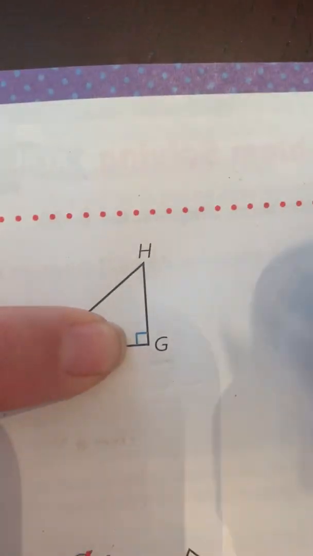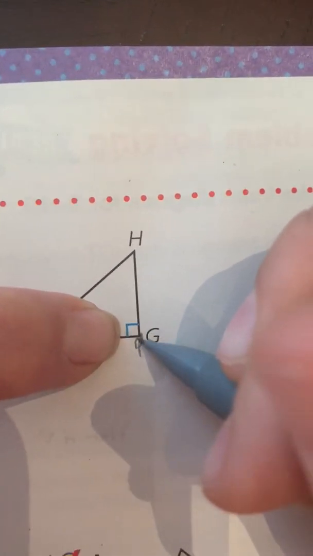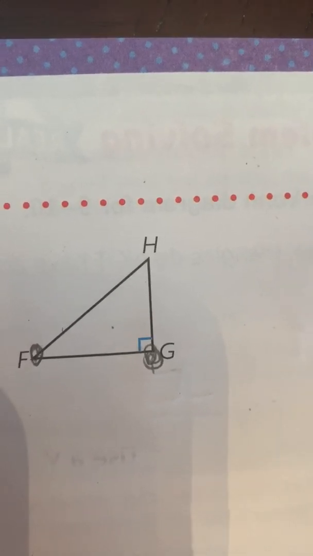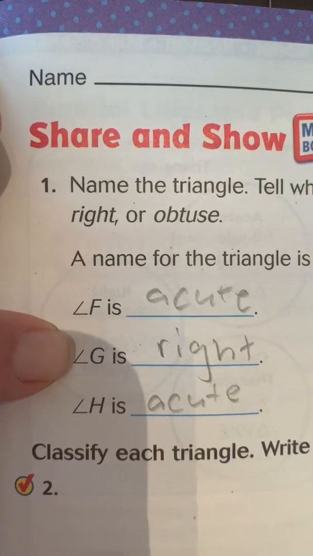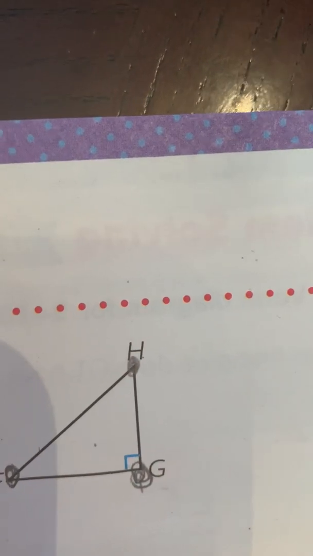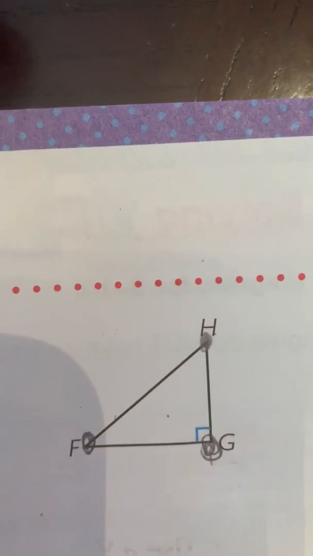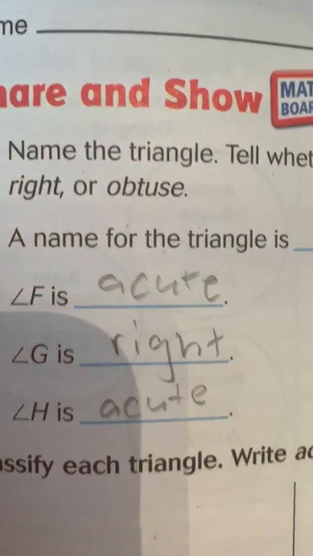You're gonna find angle G. Angle G forms that perfect square. Angle G is a right angle. And H, you're gonna find angle H. Angle H, you might have to tip it around, turn the book over, whatever to see that angle, but H is also acute. So he has labeled acute.